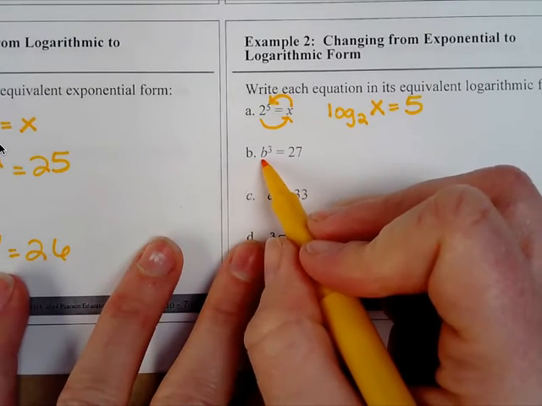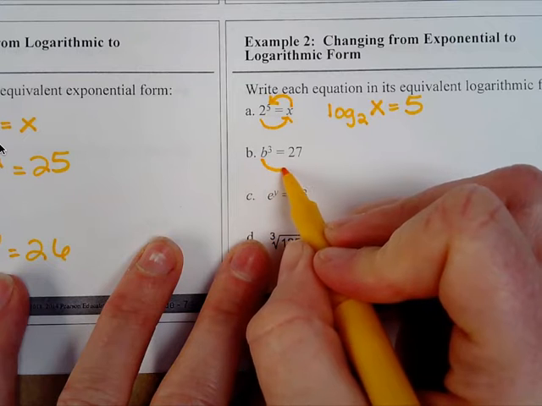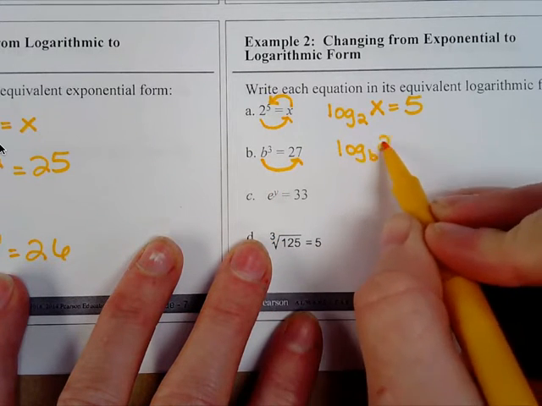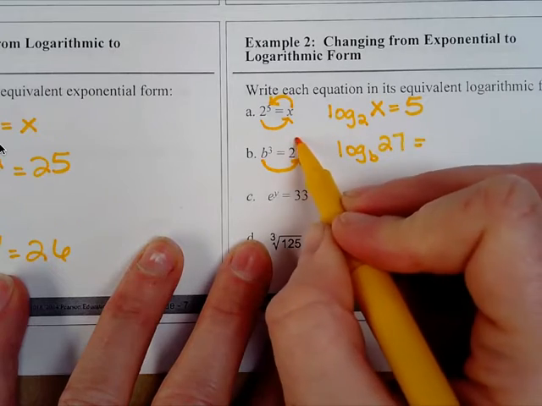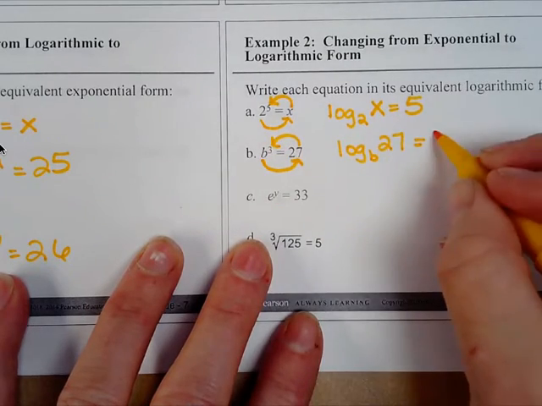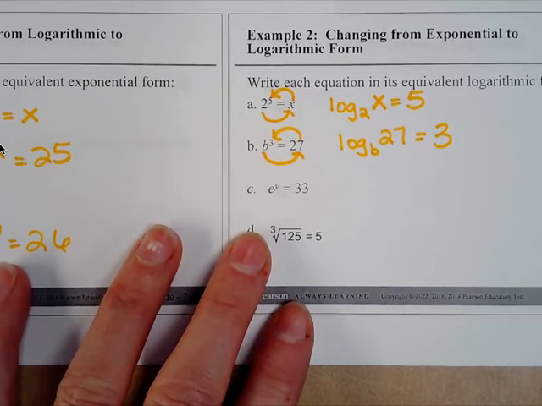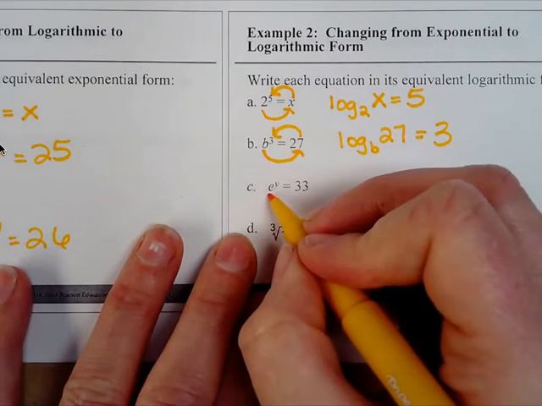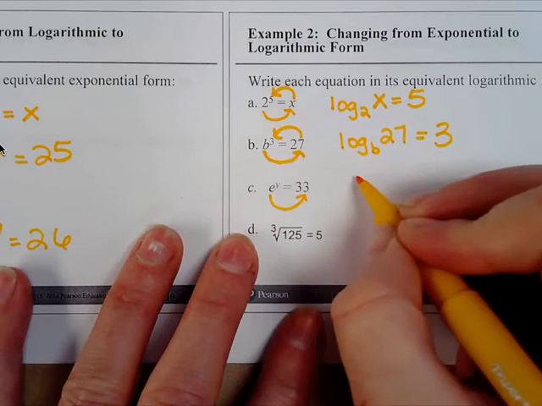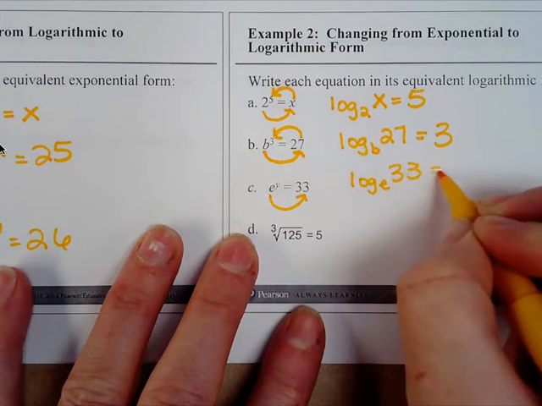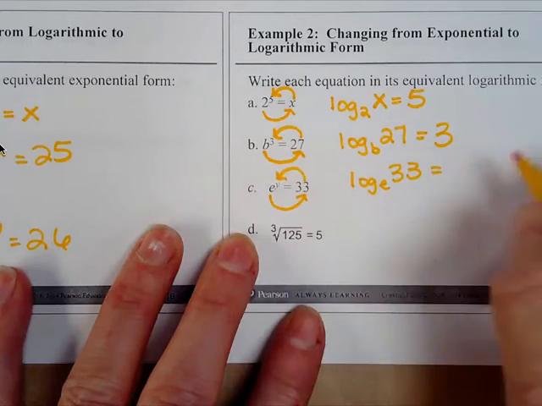Okay, let's keep on going. Log base b of 27 equals 3. e is our base, so it's going to be log base e of 33 equals y.